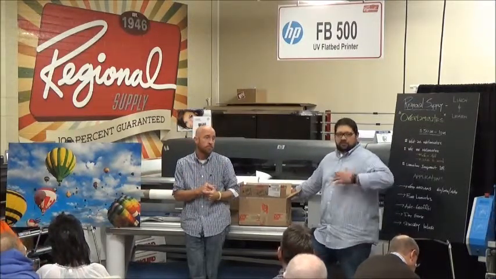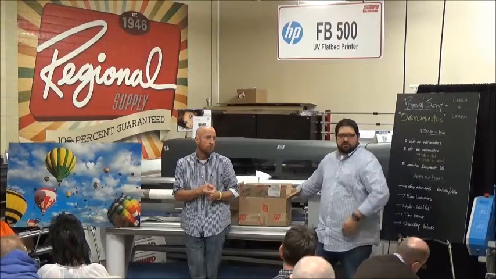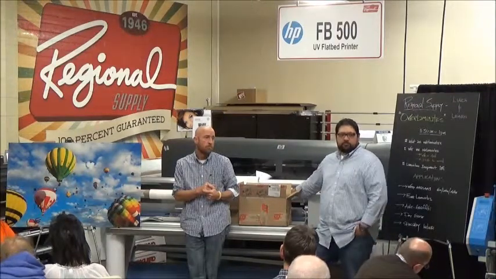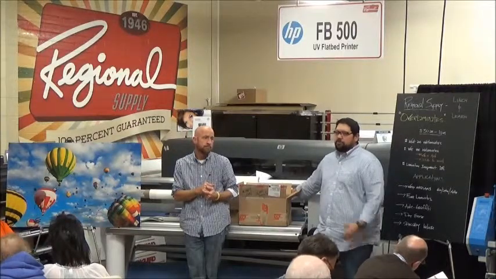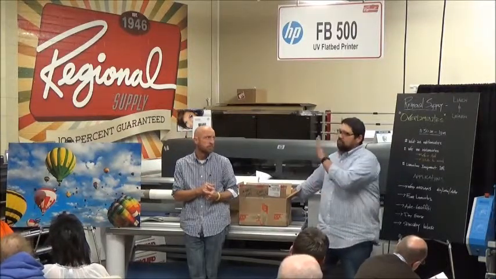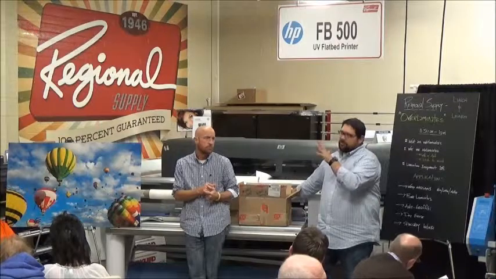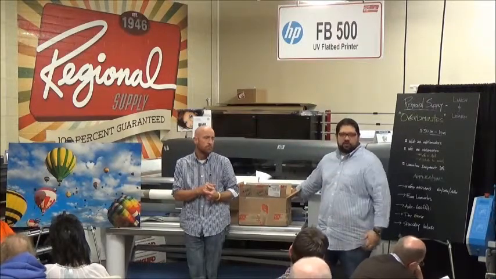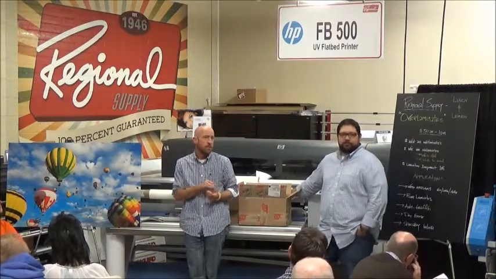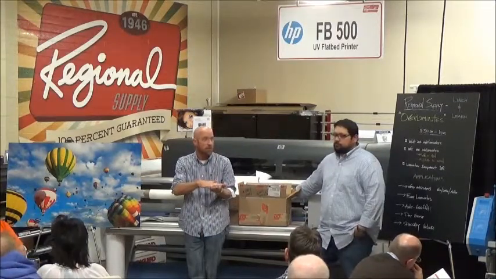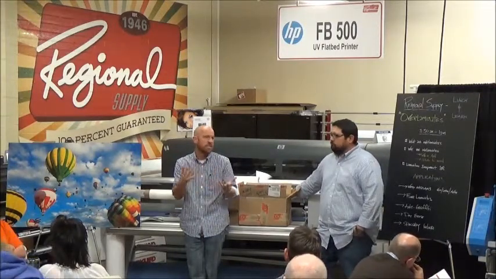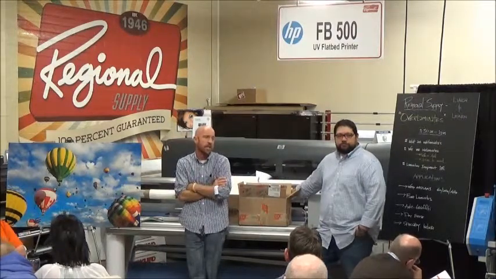When you say flat surface, are you talking about vehicle graphics, window graphics, stuff like that? Nothing with a rough surface though. Okay, that would be a big deal. Some people may say flat surface, but they don't take into account that it's a rough surface already. If you're laying graphics onto something like Dibond or Cintra, that's what we refer to as flat surfaces.